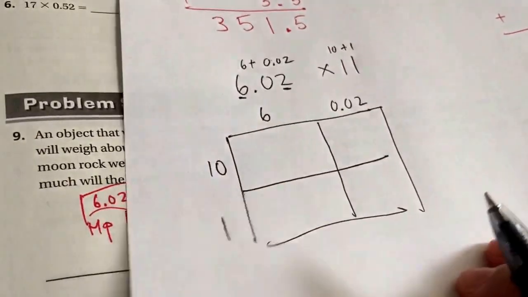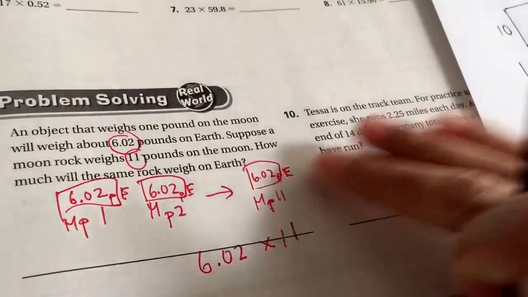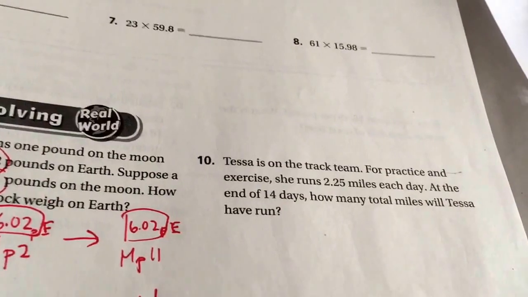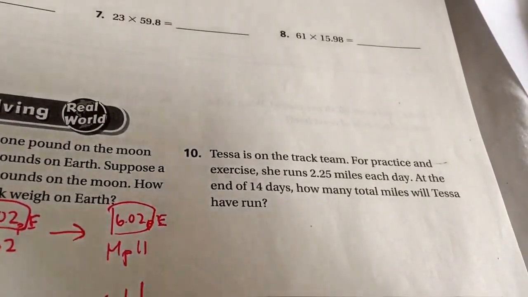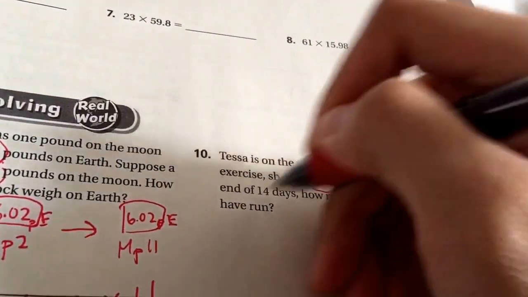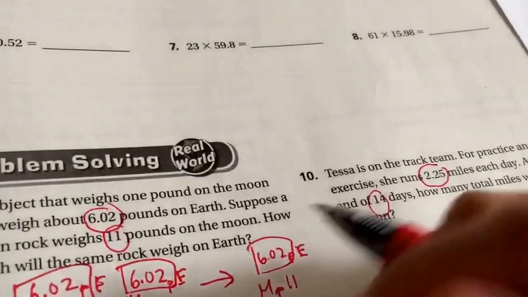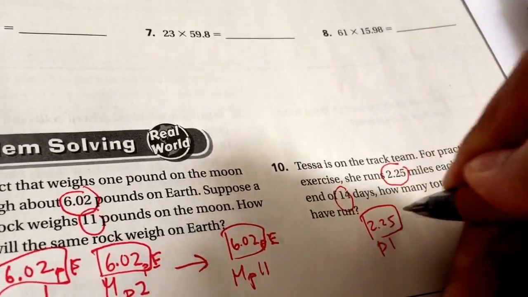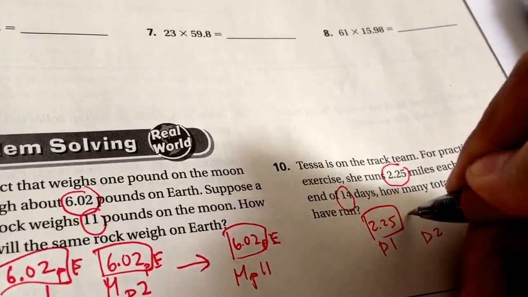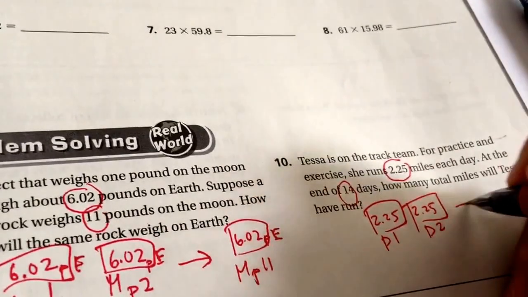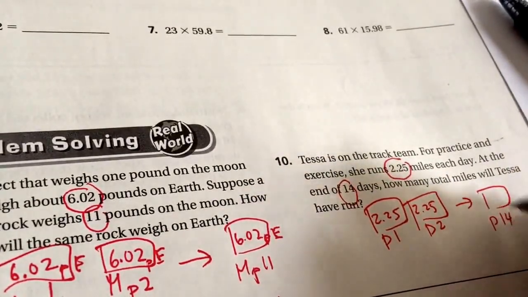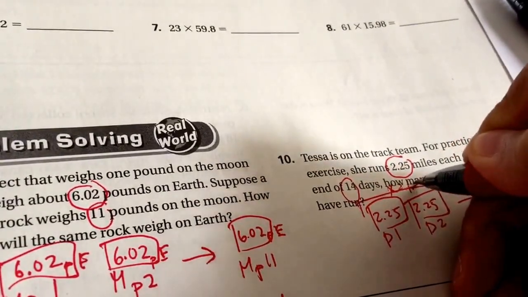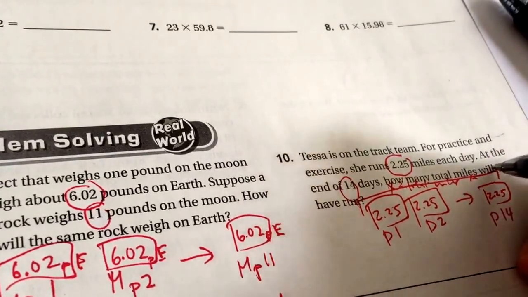Let's go ahead and solve that one when you have time. And then I hope you start this one off. Tessa is on the track team. For practice and exercise, she runs 2 and 25 hundredths miles each day. At the end of 14 days, how many total miles will she have run? So this is day 1. She ran 2 and 25 hundredths of a mile. Day 2, she ran 2 and 25 hundredths of a mile. She's going to be running for a total of 14 days, and each time doing 2 and 25 hundredths of a mile. This would be the total miles in 14 days.